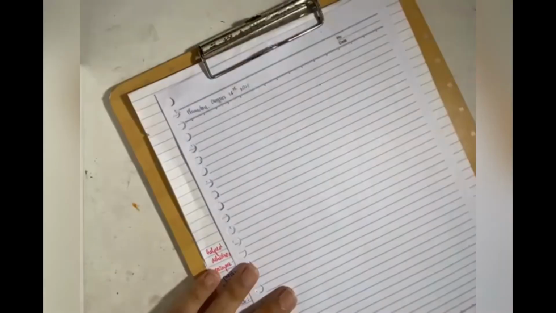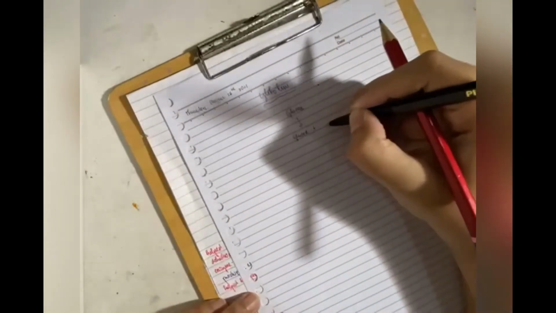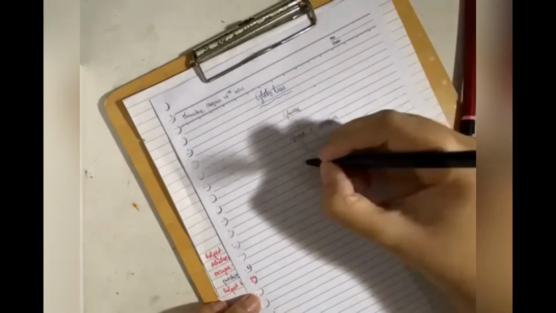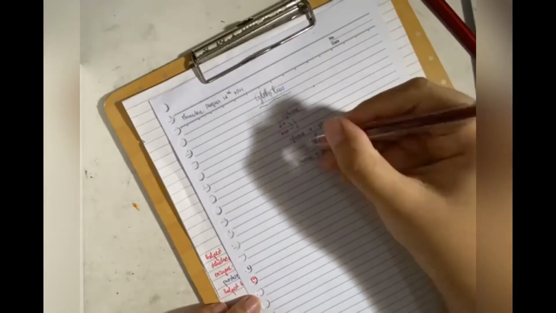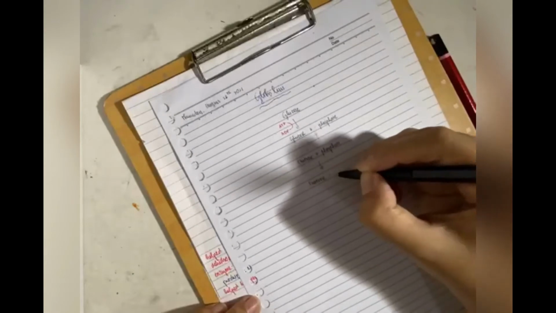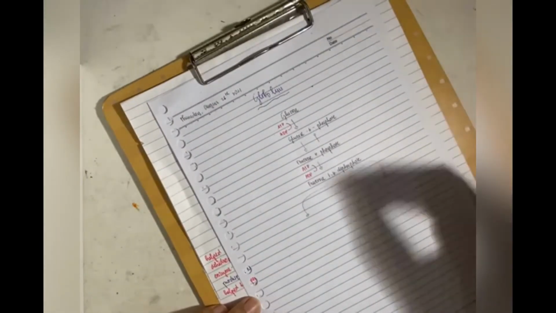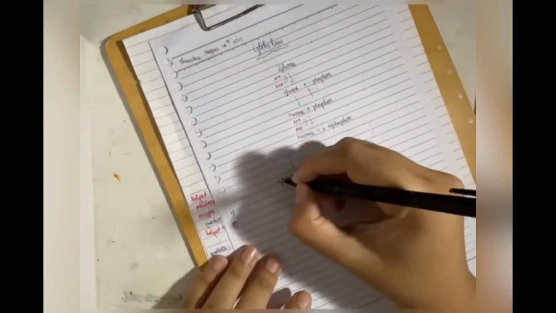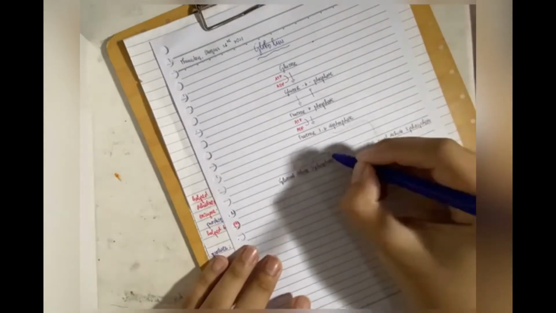So, I will talk about the steps of glycolysis. First, we start from glucose, then glucose becomes glucose 6-phosphate, then becomes fructose 6-phosphate. Glucose becoming glucose 6-phosphate needs ATP or energy. Also, fructose 6-phosphate becoming fructose 1,6-diphosphate also needs energy or ATP.